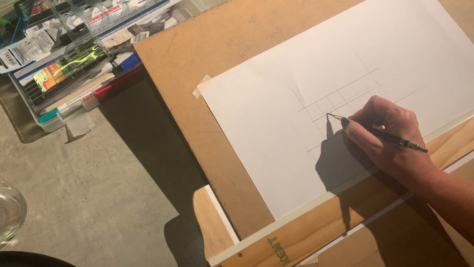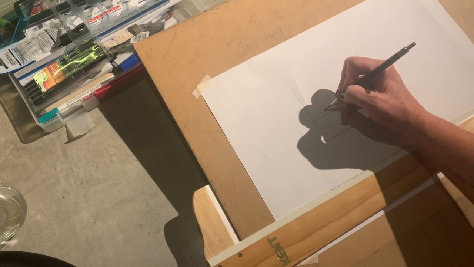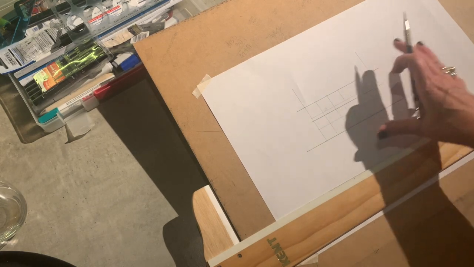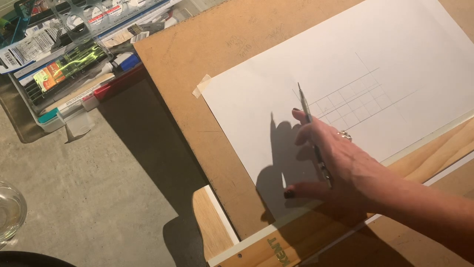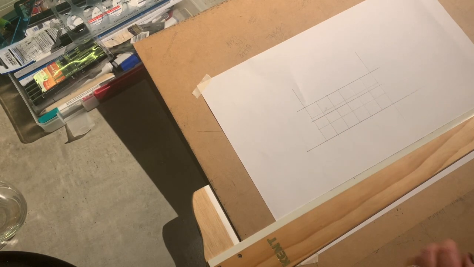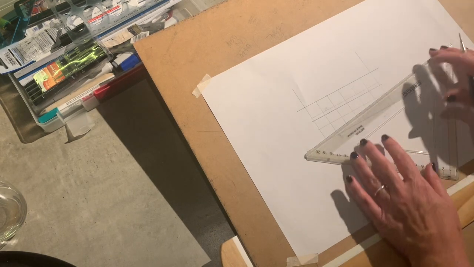So I'm going to put my vanishing point to the left of center quite significantly. So I'm going to see more of this side of the room rather than this side of the room. Once I've got that vanishing point in, I can then establish the corners of the space.